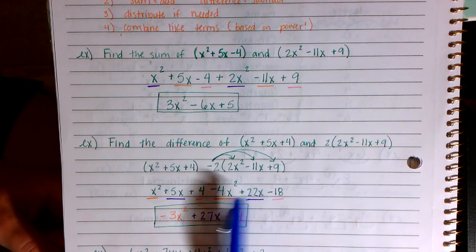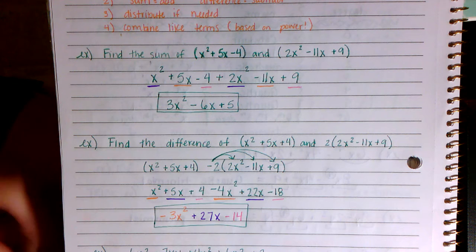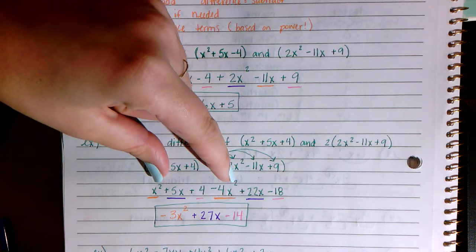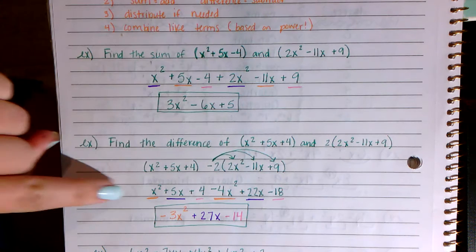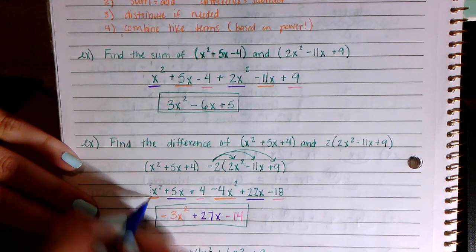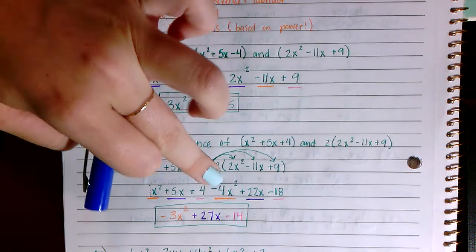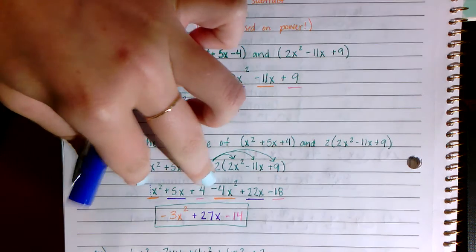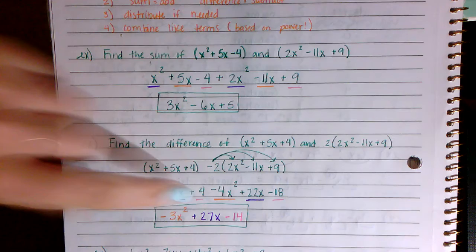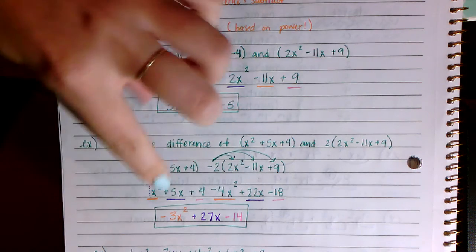Keep the x values with your numbers that you're multiplying, and then at this point, we're just going to combine like terms. So I see my highest power is 2. I've got an imaginary 1 right here, and a negative 4. So 1 minus 4 is 3, or what's the difference between 4 and 1? 3, and you keep the sign of the larger number.